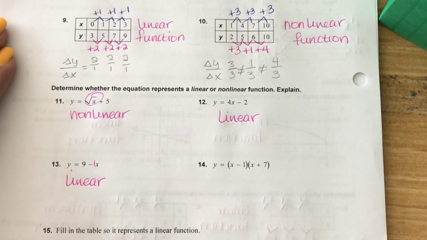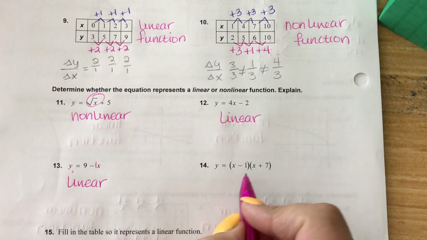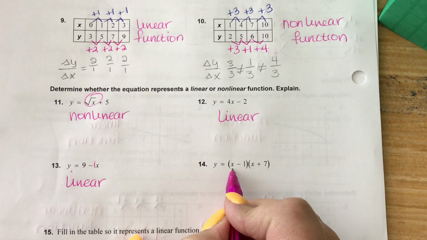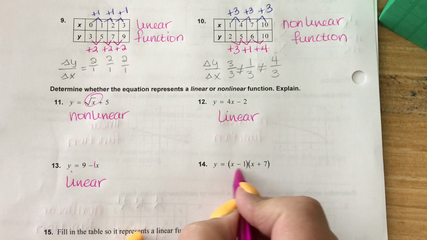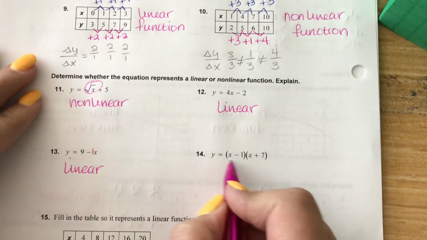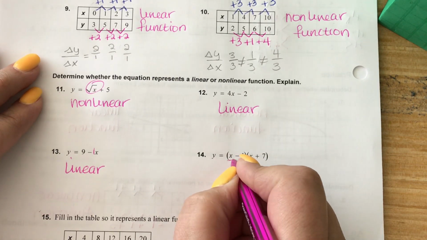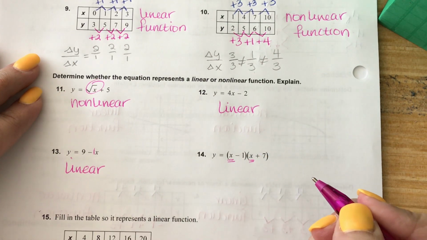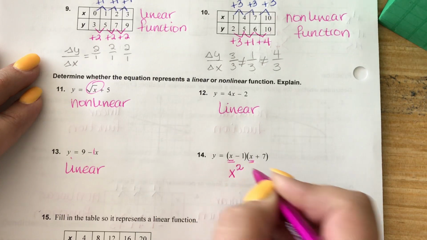Okay. And last but not least, number 14 on this. This one's a little trickier because I certainly see x and then a regular x, but they are matched up together, like they're up against each other through multiplication, which basically means that all of this stuff is going to get multiplied by all of that stuff. So this whole group is being multiplied by that whole group. And that means that at some point you're going to take x and multiply it by x. Well, when we multiply x times x, we end up with x to the second power.